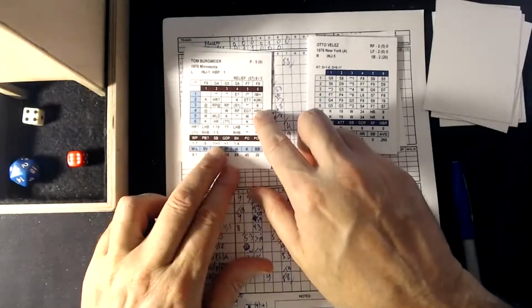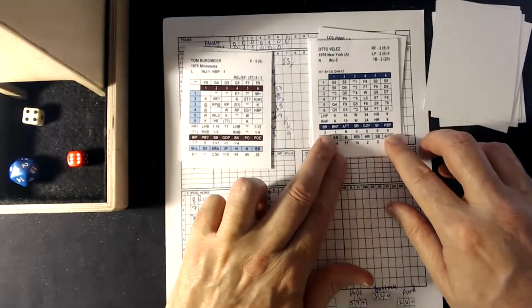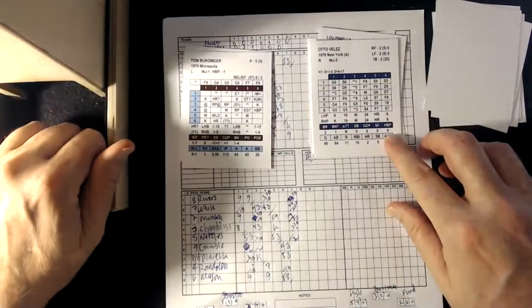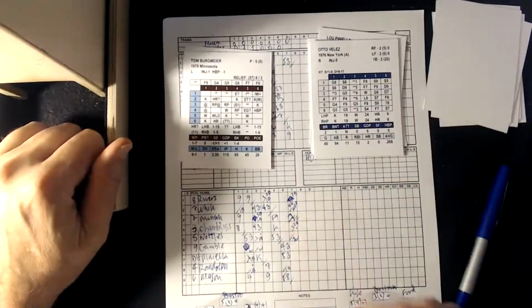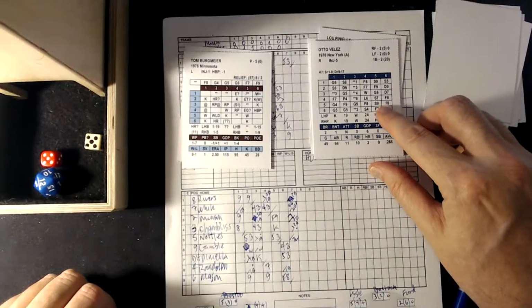All right, 64. So that's going to be a 6-4, a hit by pitch. He's -1. Otto Velez is 0, so he can't get hit by a pitch. So it's going to be off Velez's card. Situation, bases loaded, 1 out, infield's in. 55.